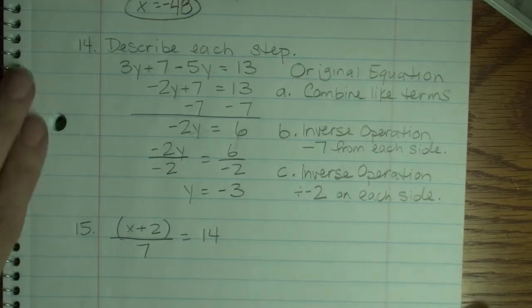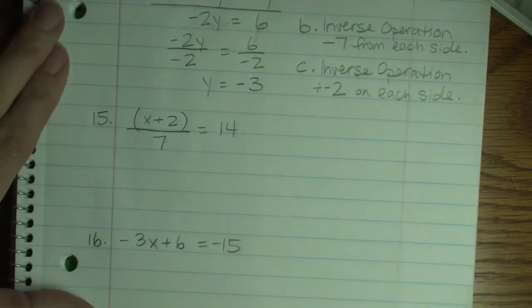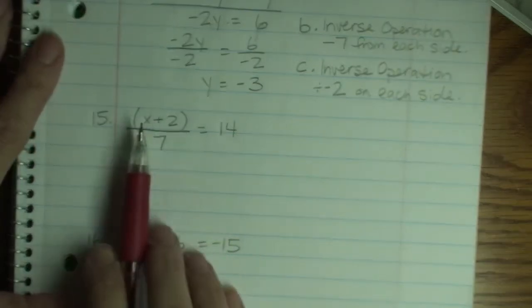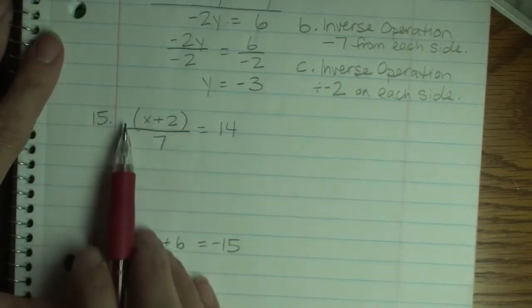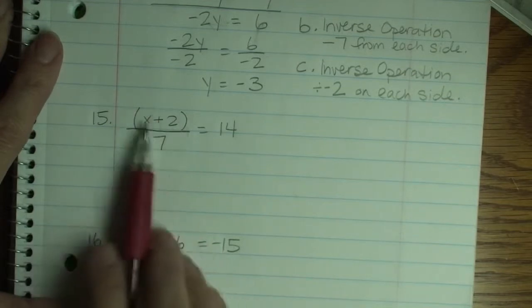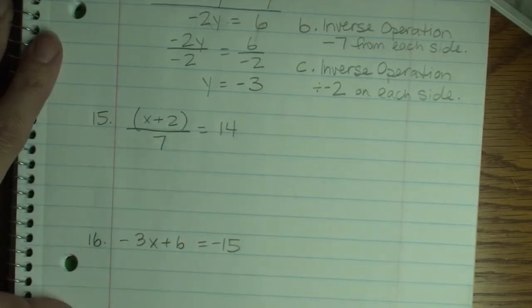All right, so now we have this crazy equation for number 15 that we need to solve for x, but now x is inside parentheses. And this is also not distributive property because nothing's being multiplied outside. So in order to get inside the parentheses, everything around the parentheses has to go away.